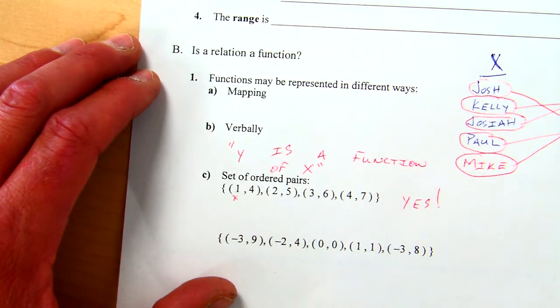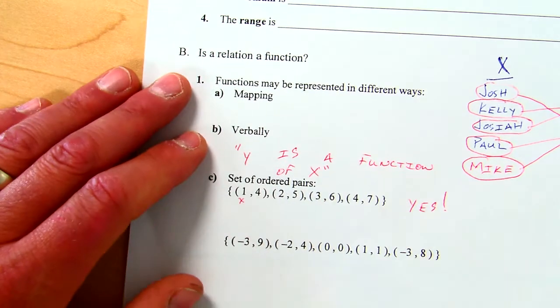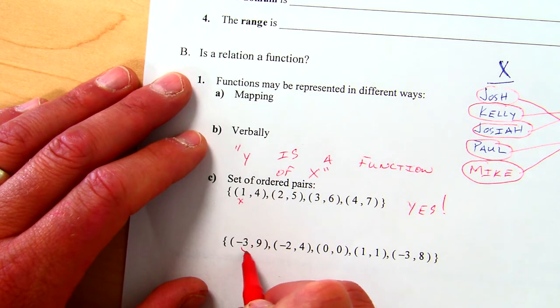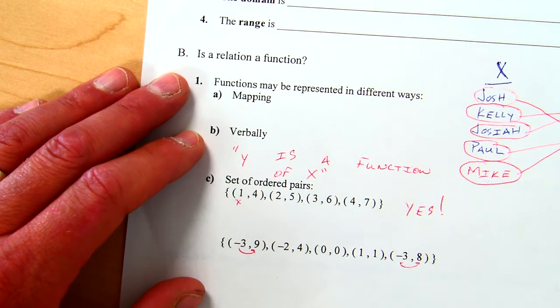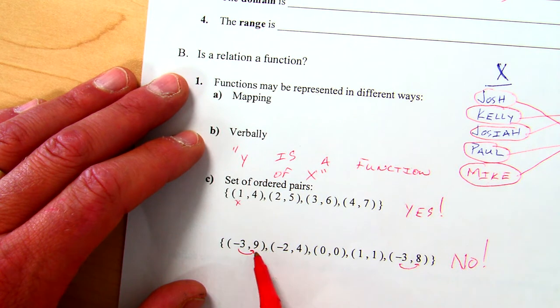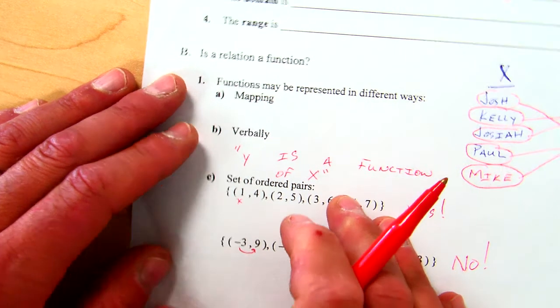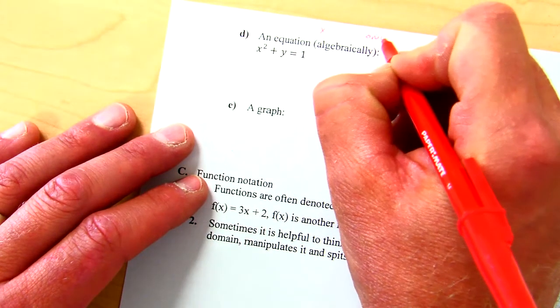Based on this idea, see if you can pause the video and see if the next one is a function or not. Hopefully you can say that it's not, because when I made a choice of -3, I got 9. But hold on, I made that very same choice of -3 again, and I got 8. So my answer is no, this is not a function. And if I asked you why, you would say because -3 is paired with 9, and -3 is also paired with 8. Well, here's the basic idea, guys: if I have an x, I only get one y.